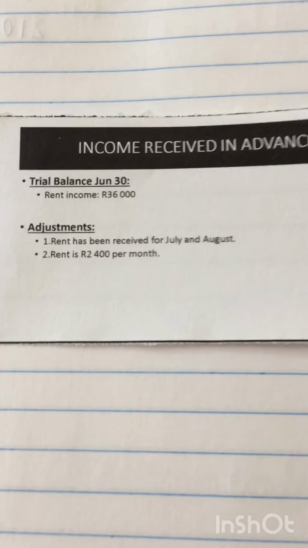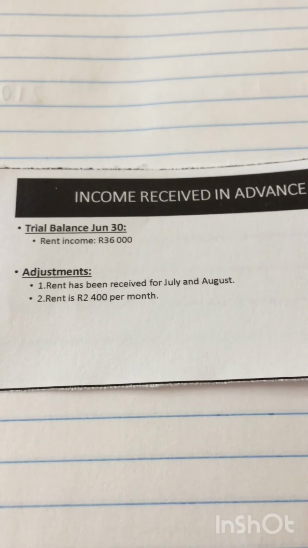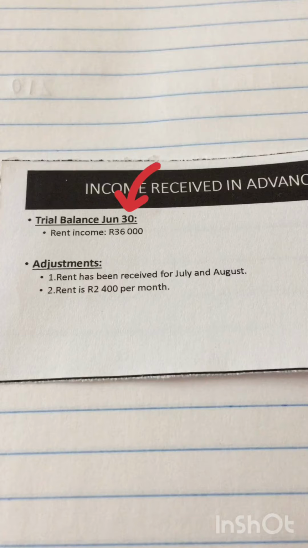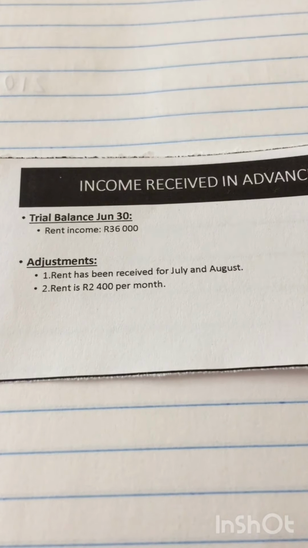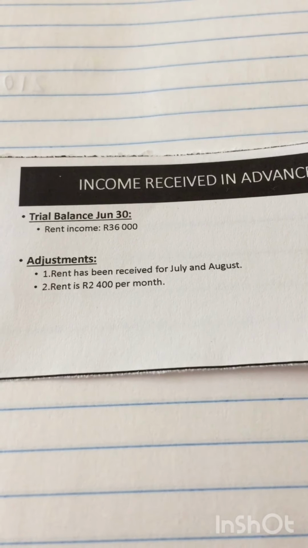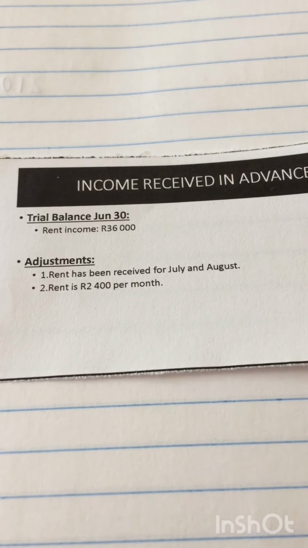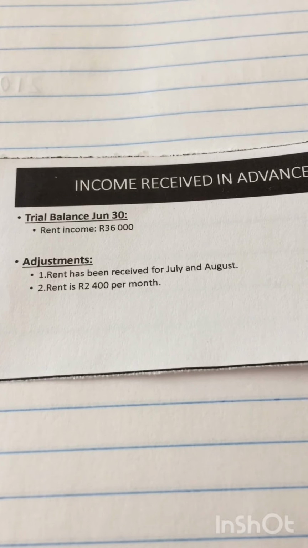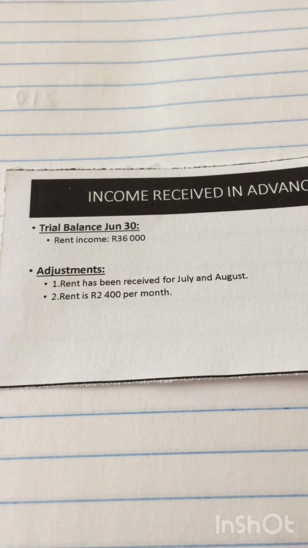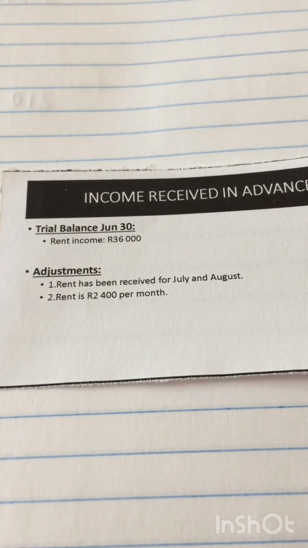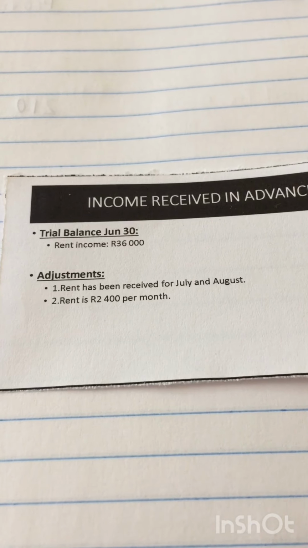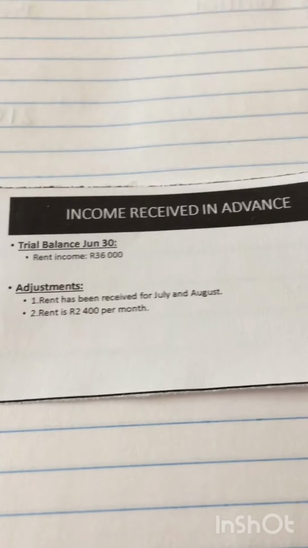Right, so you'll see there we've got our income received in advance heading and we've got a trial balance that ends in June, very important. And then you'll see there a number 1 and a number 2. That's what I was referring to. Two different adjustments. We're just using the same balance. That's all, two different ways. So the first way that they can phrase it is saying that the rent has been received for July and August. Okay, we are only going to focus on that one for now.